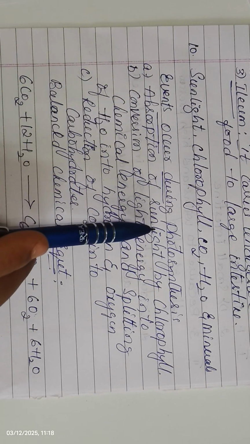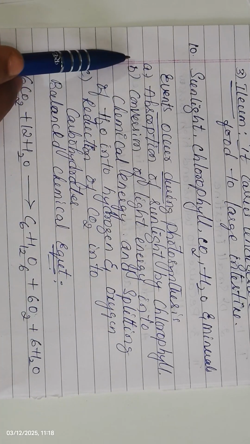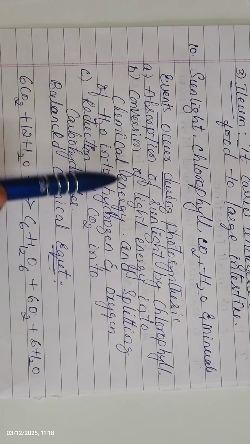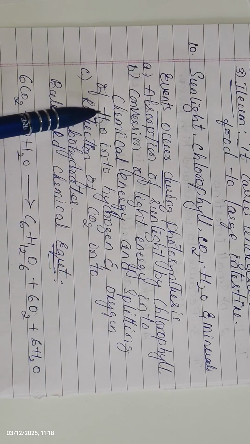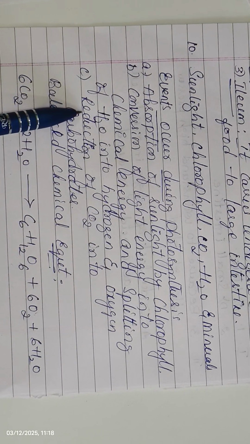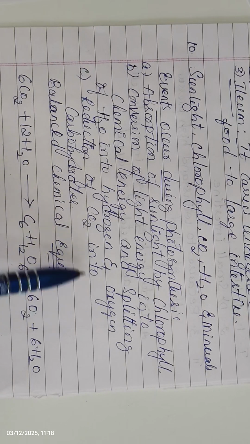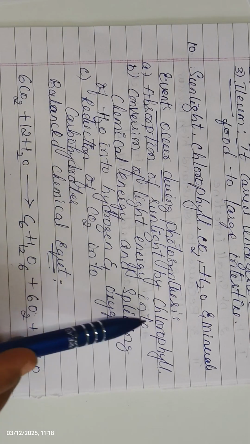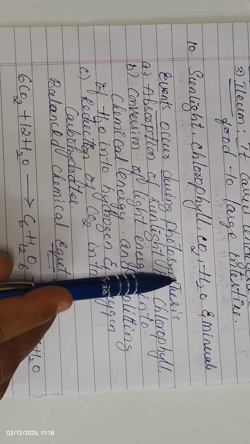One is absorption of sunlight by chlorophyll. Second one, conversion of light energy into chemical energy, and splitting of water into hydrogen and oxygen. Next, third event, reduction of carbon dioxide into carbohydrate. So these are the three events that occur during photosynthesis.